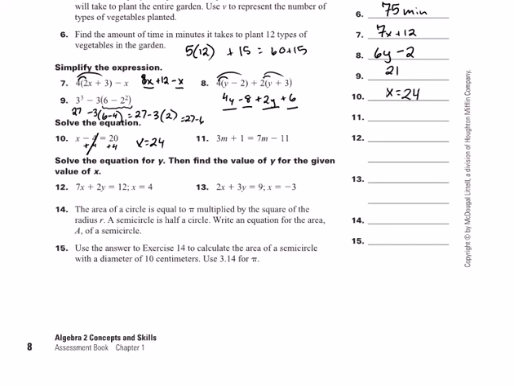For 11, we need to combine our like terms, and let's go ahead and subtract 3m to put all our m's together. So I get 1 equals 4m minus 11. I'll add 11 to the other side to move my numbers over there, and have constants on the left. 12 equals 4m. Then I'm currently multiplying by 4, so I need to divide by 4. 4 divided by 4 is 1. So m equals 12 over 4, which is 3.